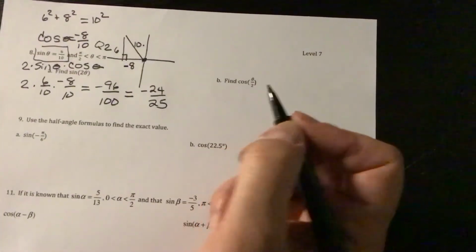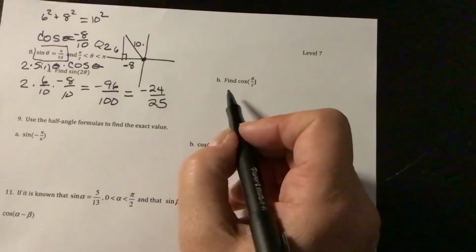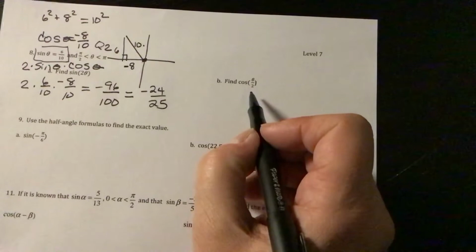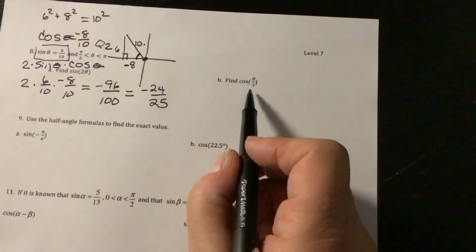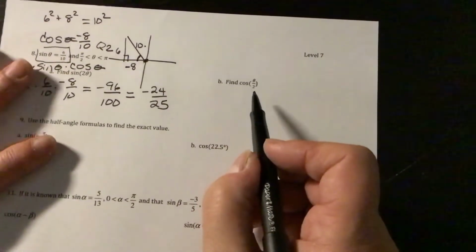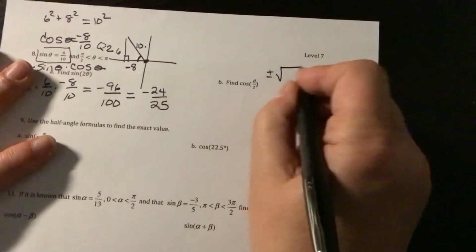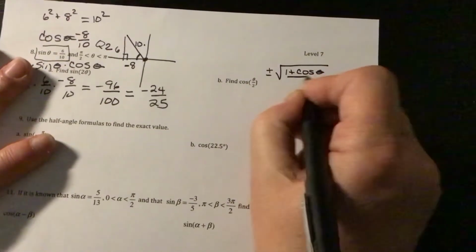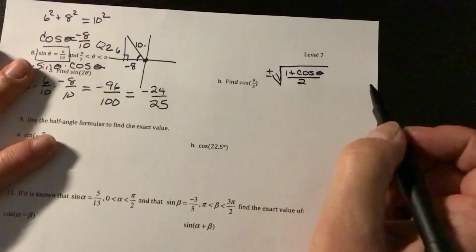In part B, I'm going to find cosine of half of the angle. So my angle is here. I'm going to find whatever cosine of half of the angle is. So that formula is plus and minus the square root of 1 plus cosine over 2, and this 2 is still inside the square root.